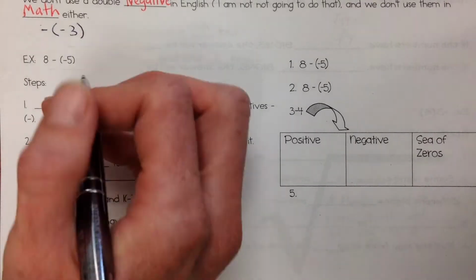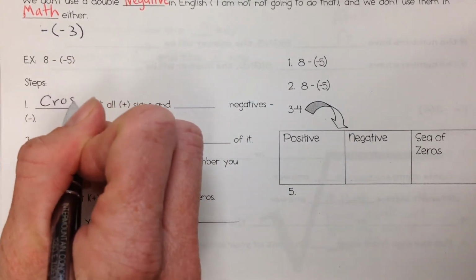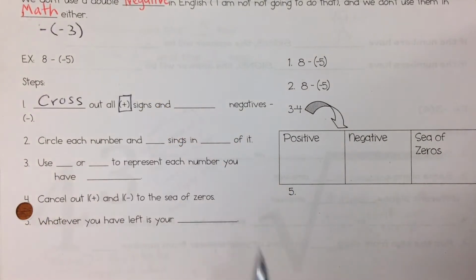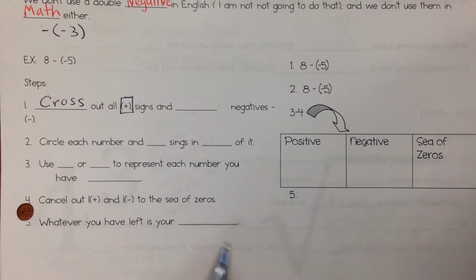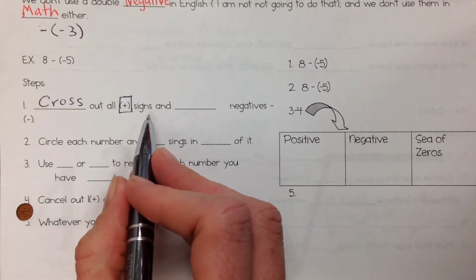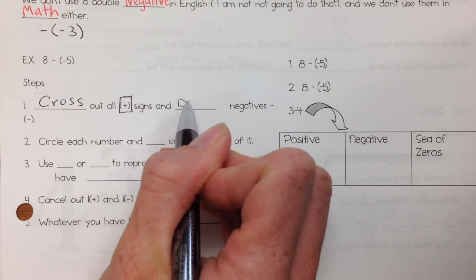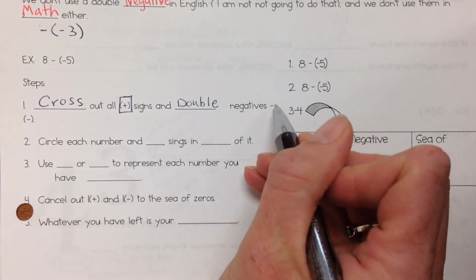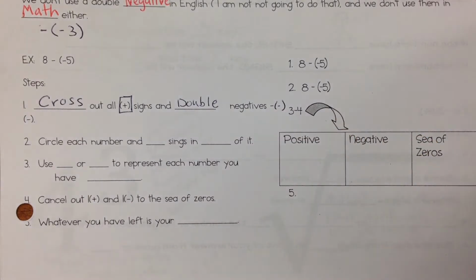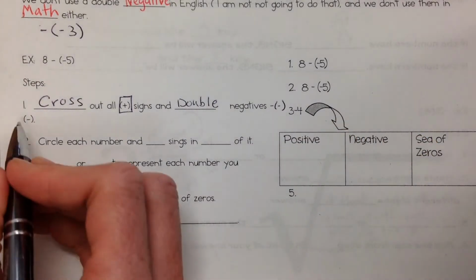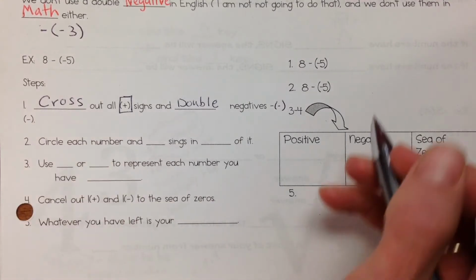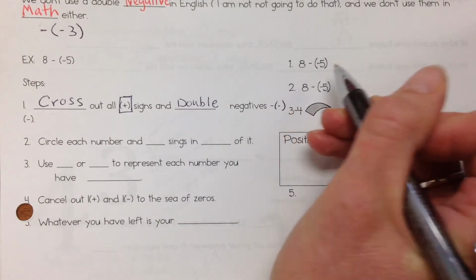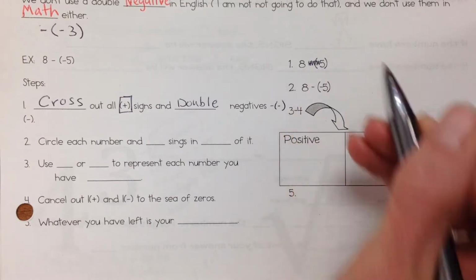So the first step is to cross out all plus signs. Okay, so we're just getting rid of this idea of adding and subtracting, and we're thinking about combining. And double negatives. So that's when we have that negative like this. Okay, oh, sorry, it extended here. I didn't see that. Okay, so in this example right here, we don't have any plus signs, but we do have a double negative sign. So I'm simply going to do this and just cross it out.